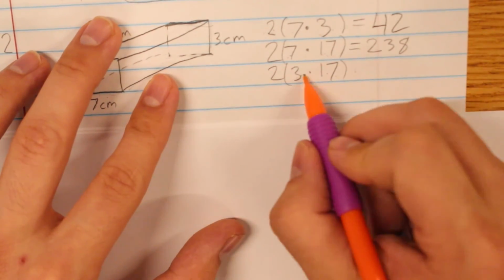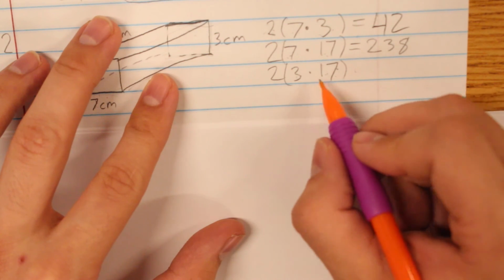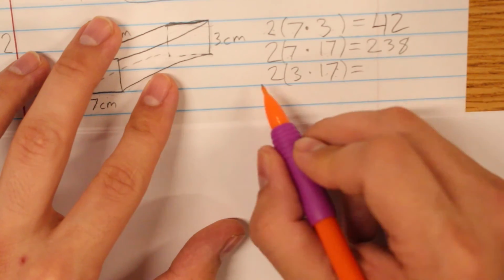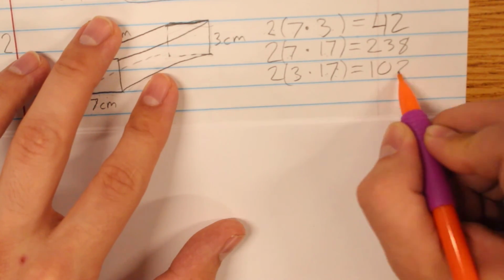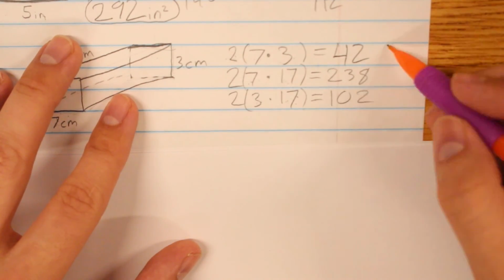3 times 17, so 3 times 7, 21. 3 times 10 is 30. Add those together, you get 51. And we times that by 2, and we end up with 102, okay? So now all we do is just add these all together, and we get our answer.